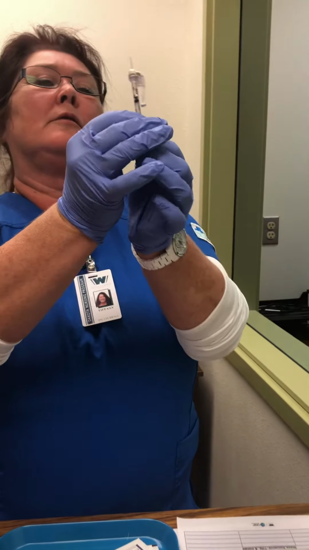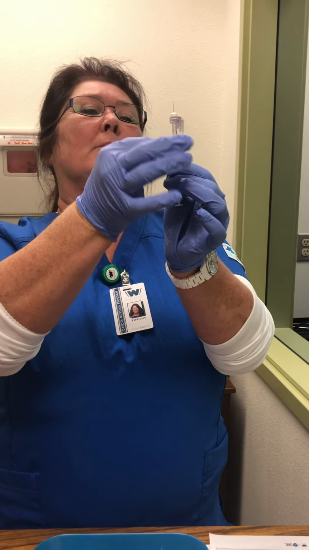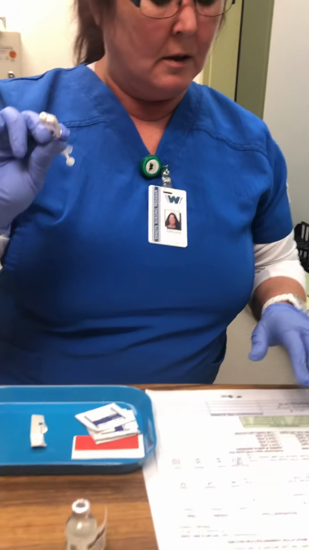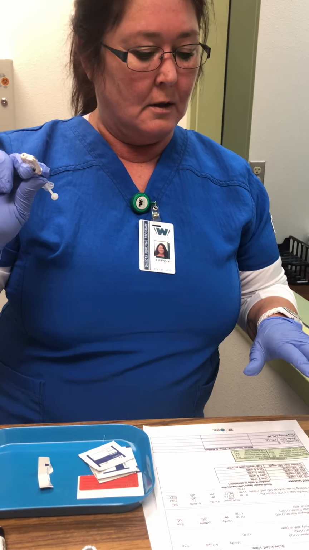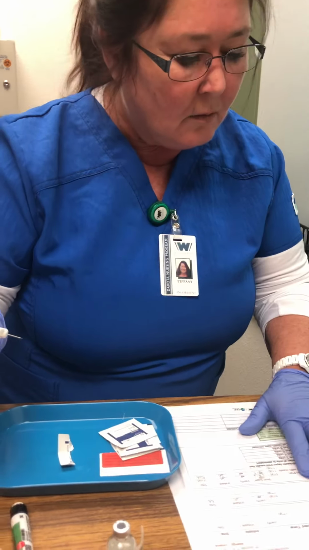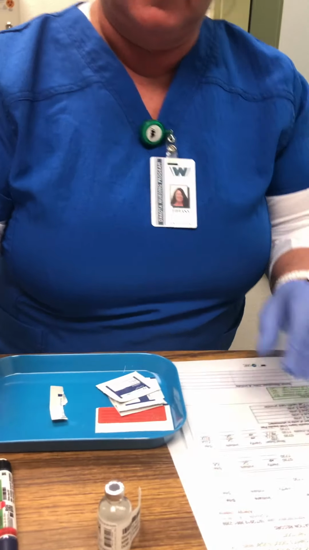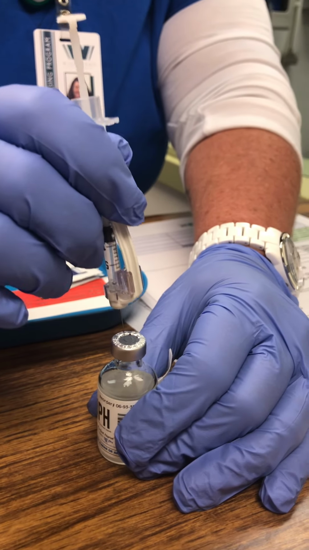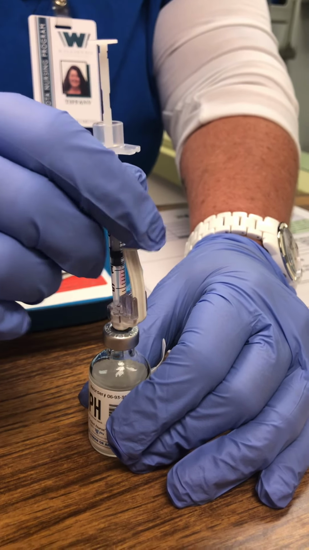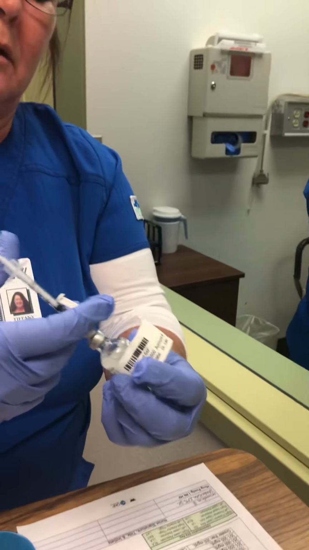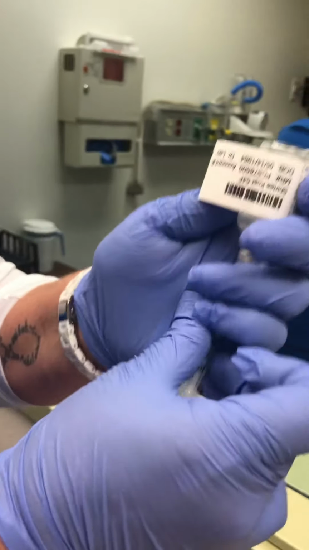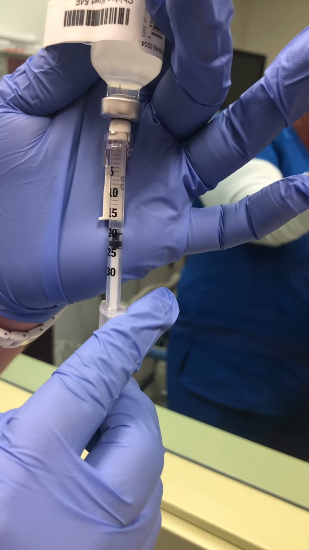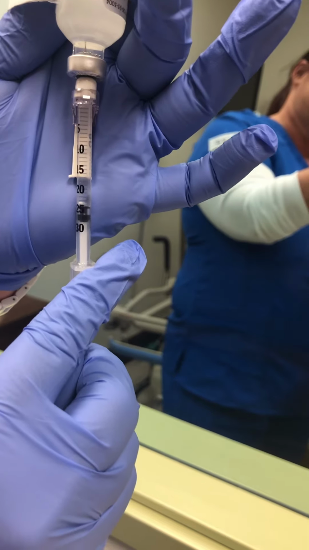And checking, just making sure I have no air bubbles, which I don't. I am now going to draw my 15 units of the NPH, excuse me, had to double check that. And I'm going to be careful not to mix in the vial with the other. So I'm going to place that in, and then I'm going to carefully flip it upside down, and I'm going to draw it back to 25. And I've got my 25.